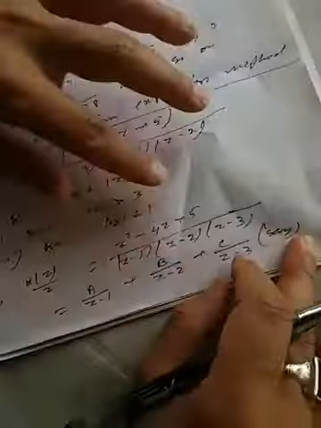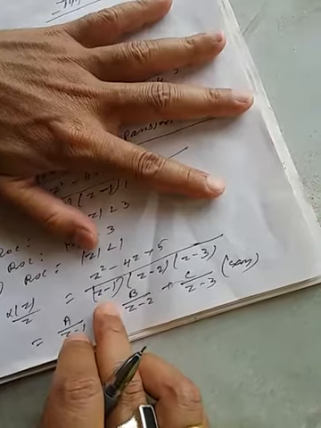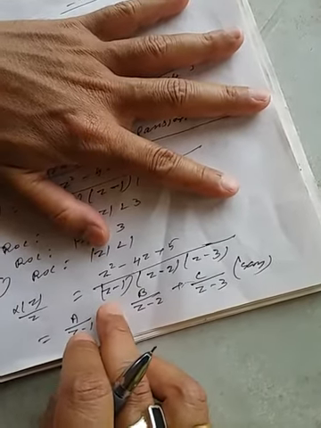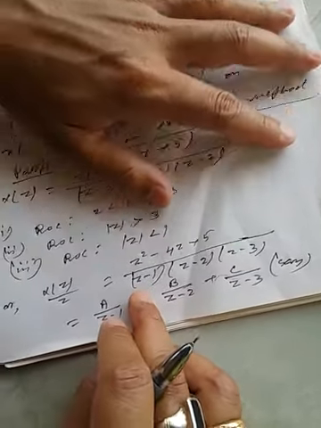Why z equal to 1? Because if we put z minus 1 equal to 0, then we will get z equal to 1, right?